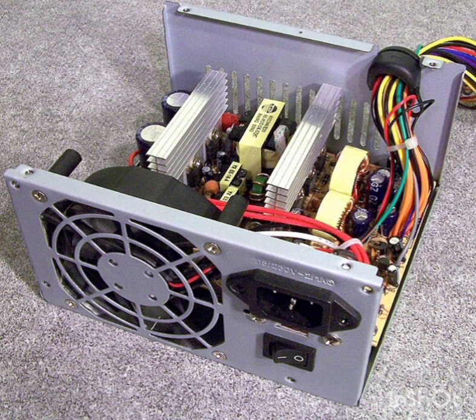Now, how does the computer power supply unit interact with other computer components? The power unit is responsible for providing the necessary power to all other computer components. It receives power from the wall outlet and converts it to different voltages that the different components require.